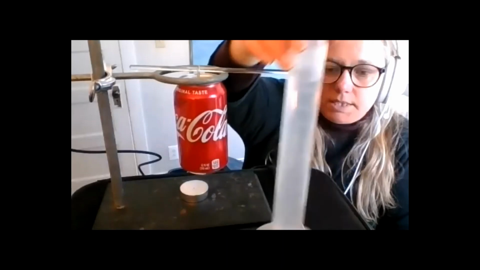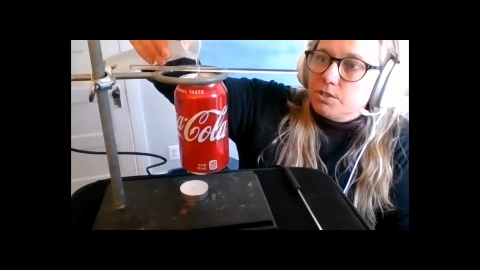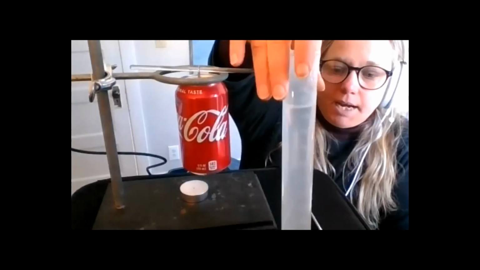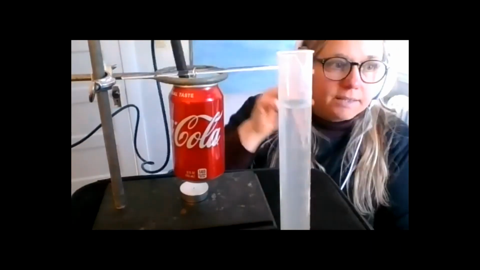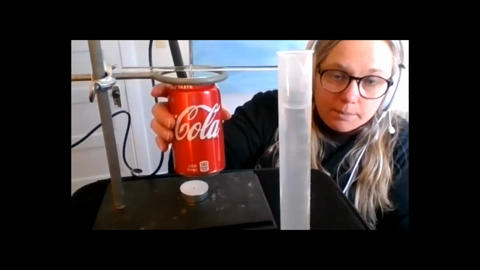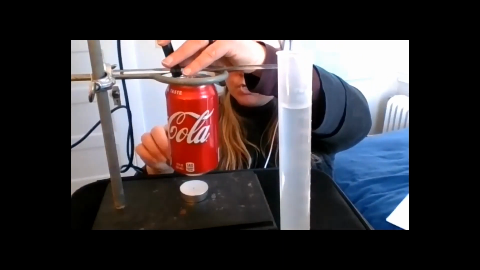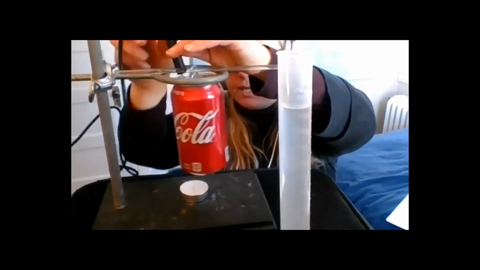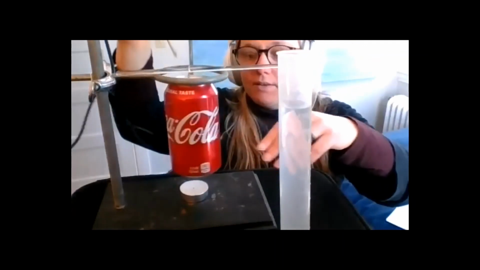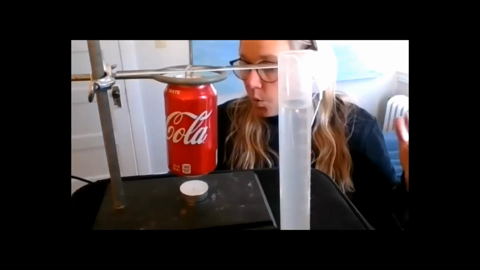Figure out a way to cool it down. And once you get the cooled water, then you're going to be putting your cooled water into your can. And then you're going to put your thermometer into the can and get a cold water temperature. And then once you got all that cold water temperature figured out, then you light your candle and heat it up until it's at the goal temperature.